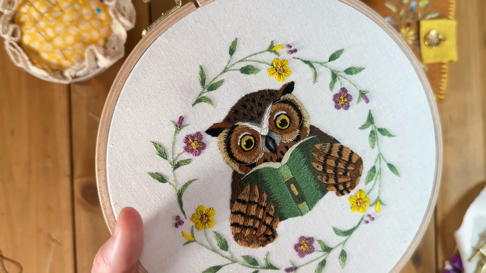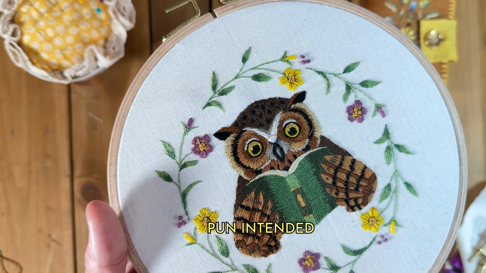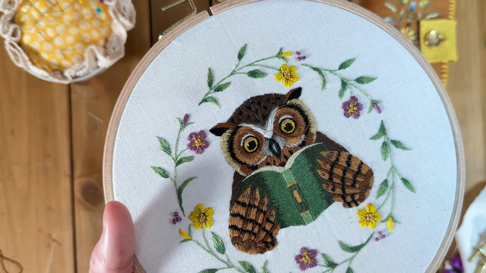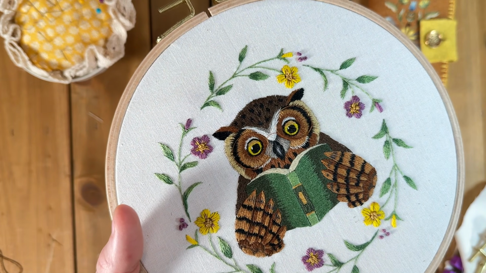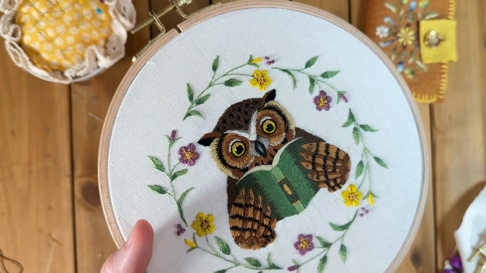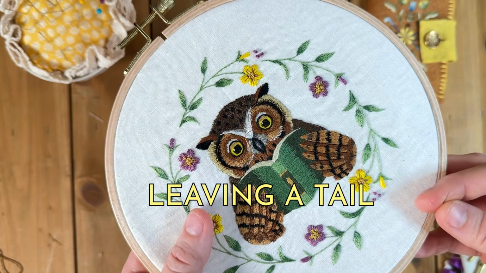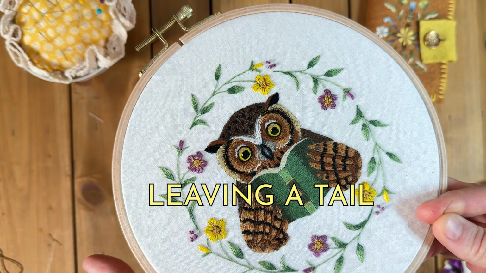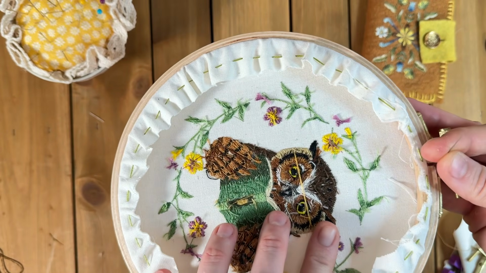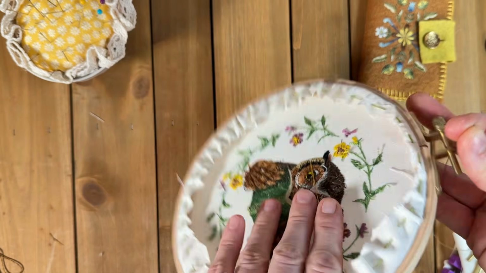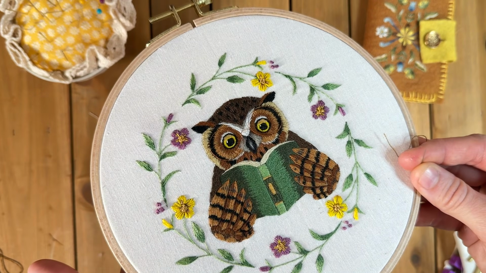So the next few ways don't involve knots, so if you are not interested in knots, these will be the ways that you'd want to start an embroidery thread. The first way is just by leaving a tail of thread along the back of the embroidery. This is best to do if you're working with something that's like a smaller piece because you want to be able to reach with your hand wherever you're starting.